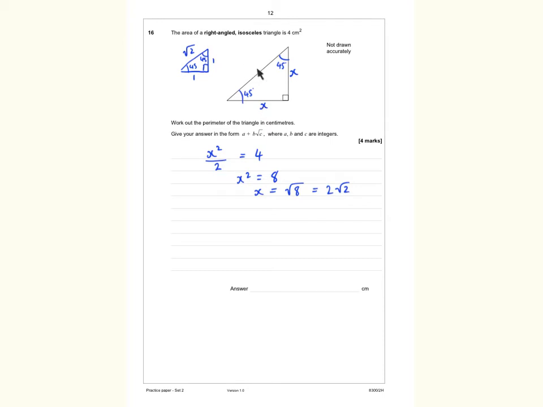And we need to find the length there. We can use Pythagoras' theorem to do that. So if I have the square root of 2 root 2 squared add 2 root 2 squared, this would be the length of the longer side. 2 root 2 squared is the same as 2 root 2 times 2 root 2, and I'm going to have that twice, so again 2 root 2 times 2 root 2.